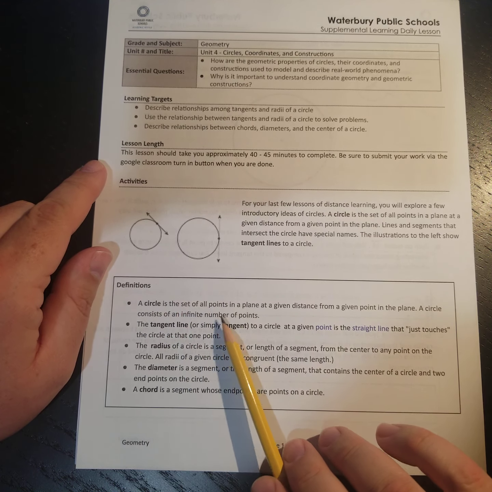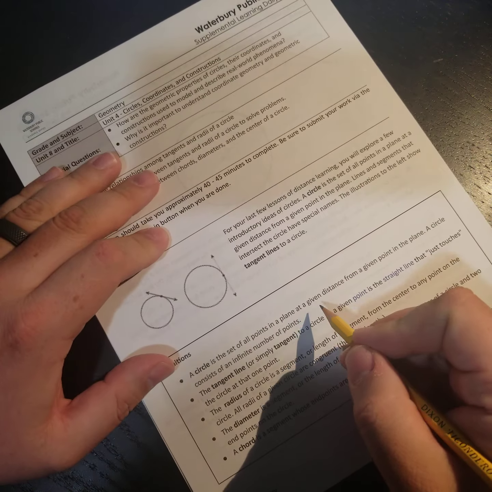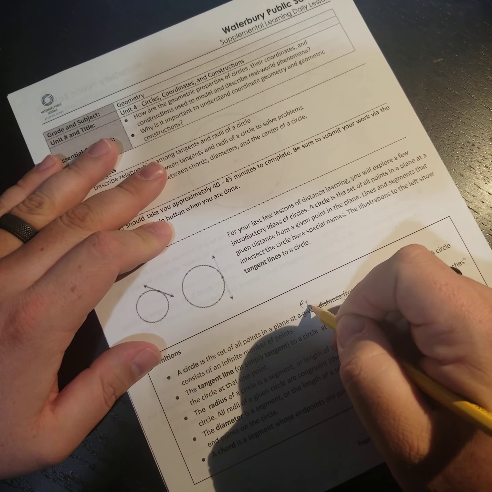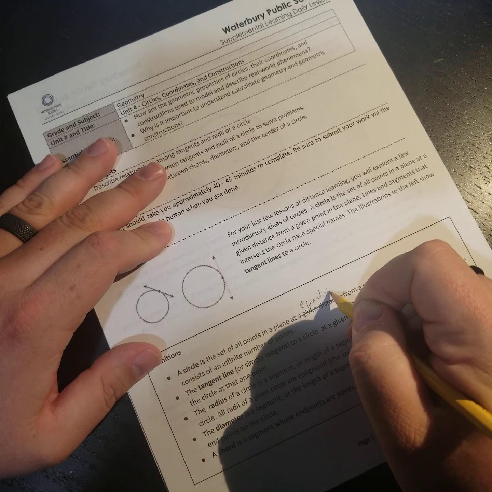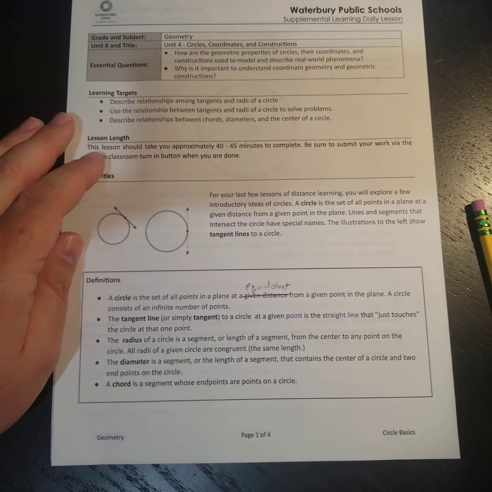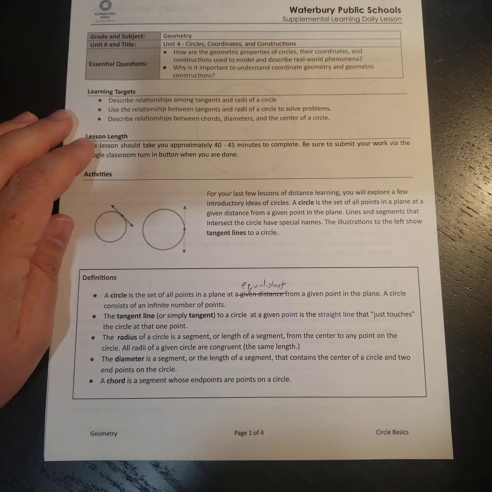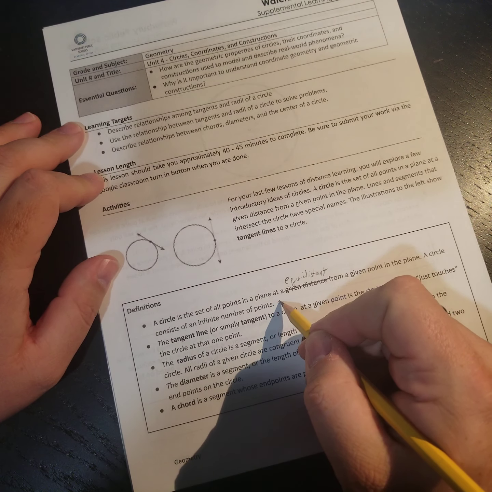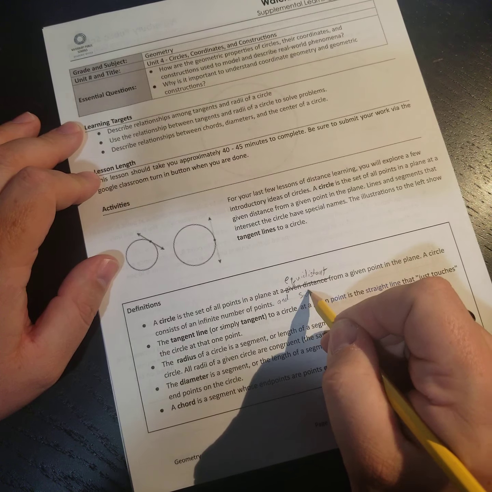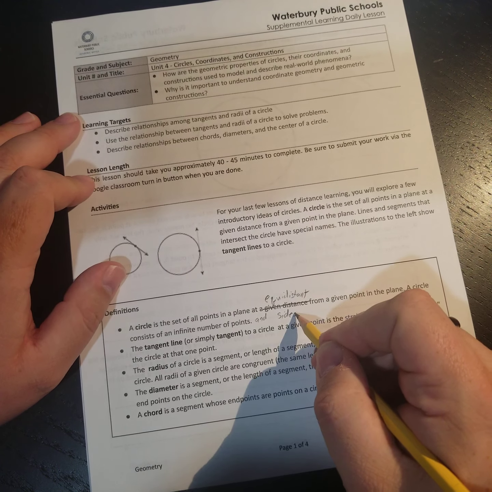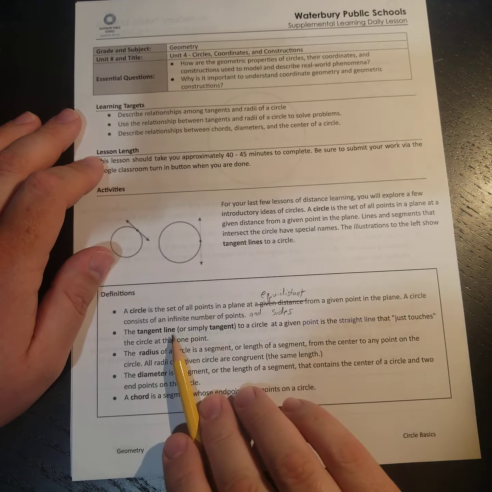A circle is a set of all points in a plane that are a given distance equidistant from a given point in the plane. A circle consists of an infinite number of points and sides. The tangent to a circle at a given point is a straight line that just touches the circle at one point. If it's not straight, it's not a line.